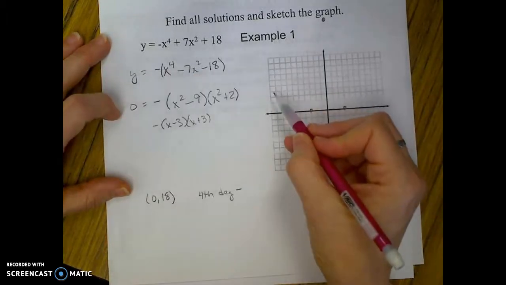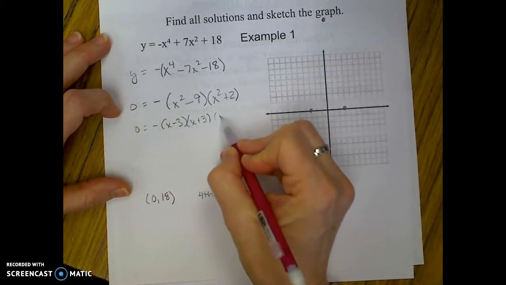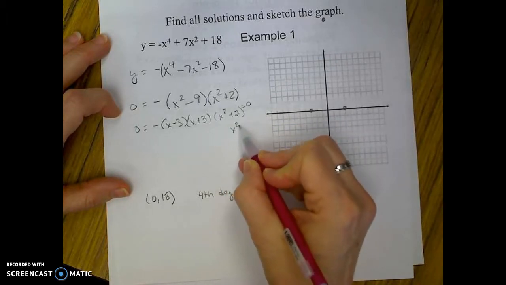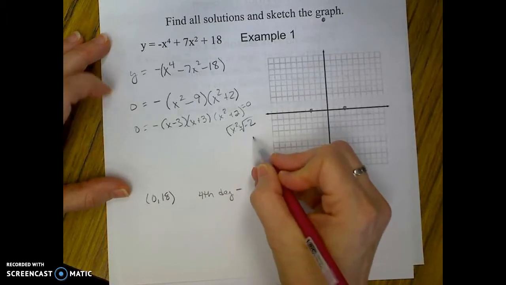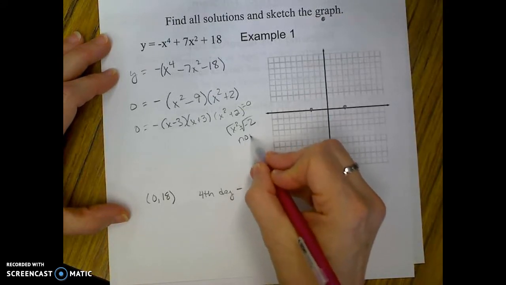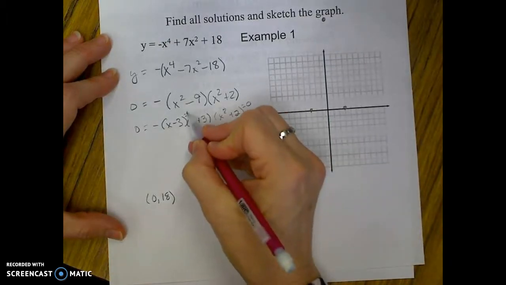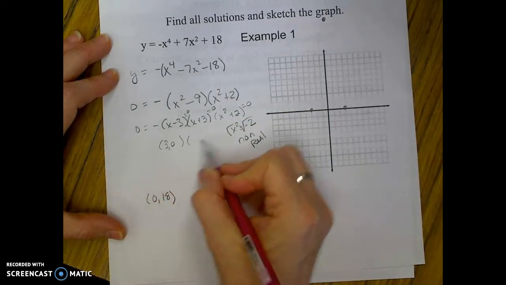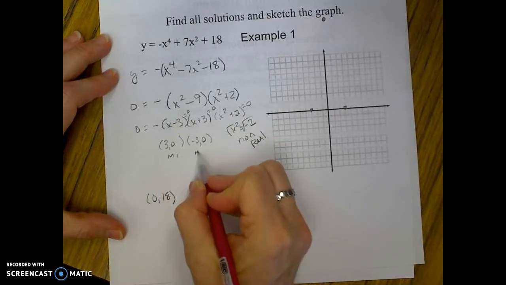if I set each piece equal to 0, then this x squared plus 2, when I set that equal to 0, I'm going to get x squared equals negative 2, and if I try to take the square root, these are going to be complex or imaginary. So these are not going to be real, so I don't have to worry about putting those on my graph. When I set these pieces equal to 0, I'll wind up with 3, 0, which is already on my graph, and negative 3, 0, again on the graph, and each of those has a multiplicity of 1.